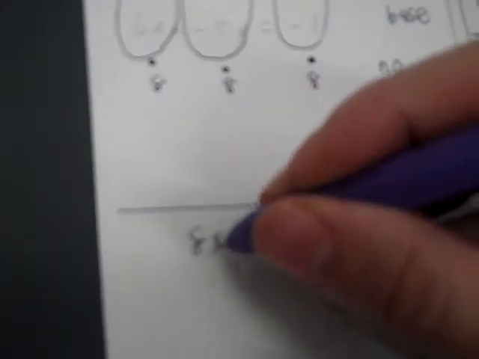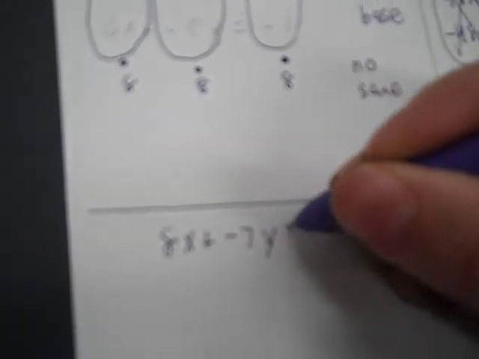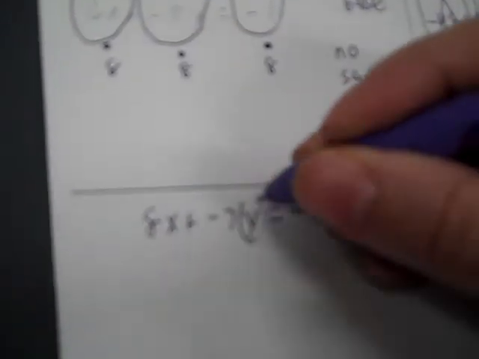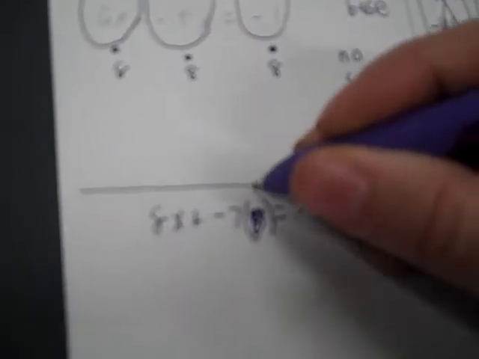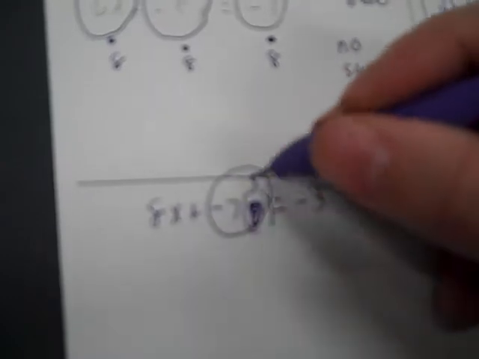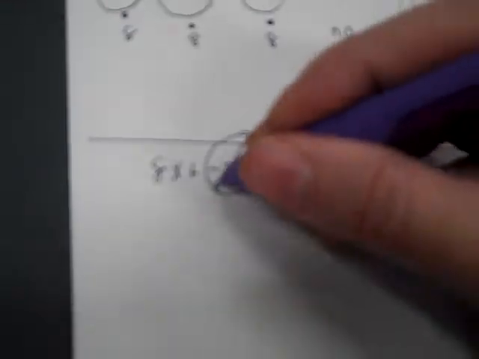Okay, now to find my other answer. I can't just go into the calculator. It's not going to work that way. So I'll use my 8x, -7y, and -3. So I just copy that down. And y equals 5. So I know this y can be replaced with 5, and 5 has to be multiplied times 7. So -7 times 5 is going to be -35.